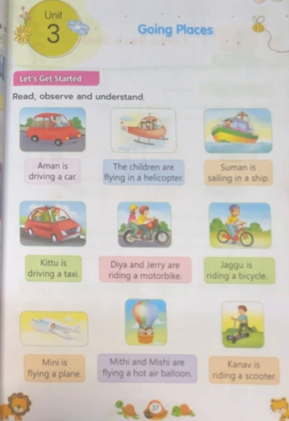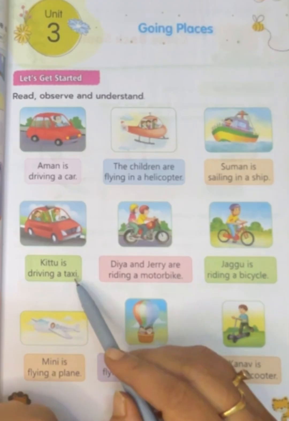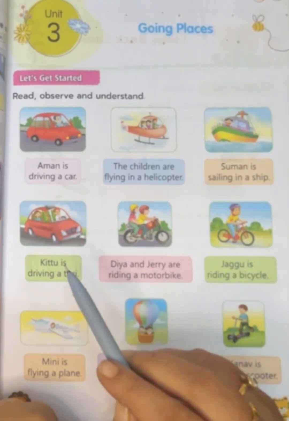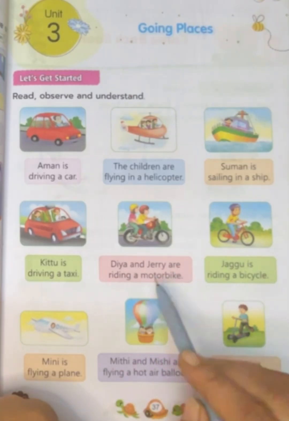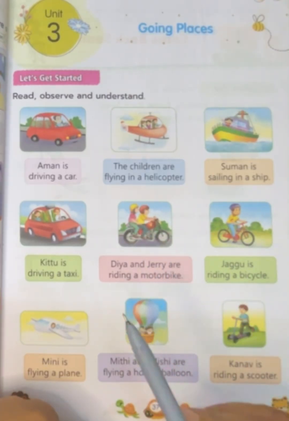Suman is sailing in a ship. See, Suman, she's here, right? She's sailing in a ship. Kittu is driving a taxi. See here, Kittu is driving a taxi with a passenger inside. Dia and Jerry are riding a motorbike.